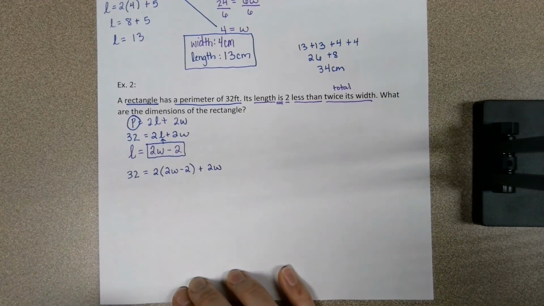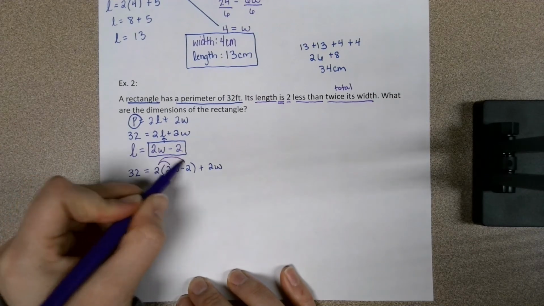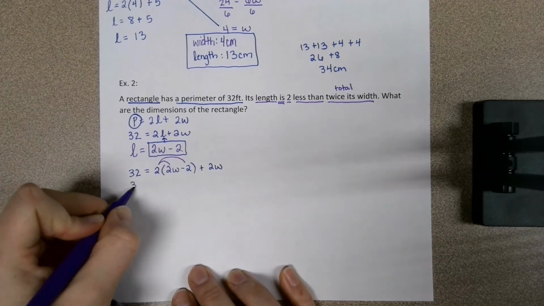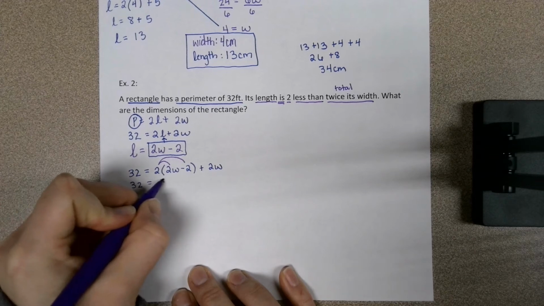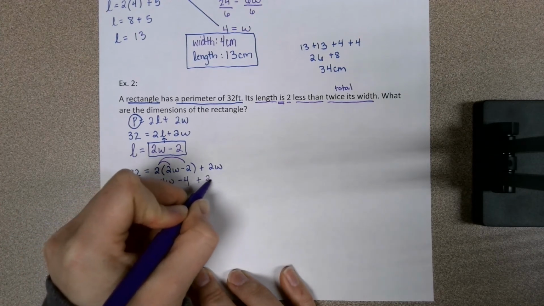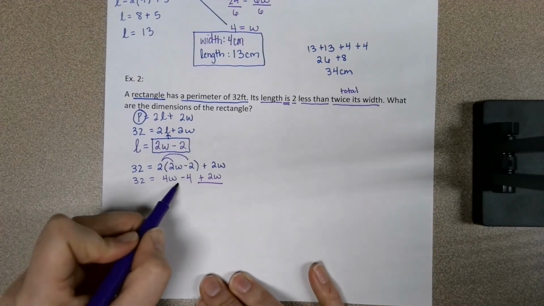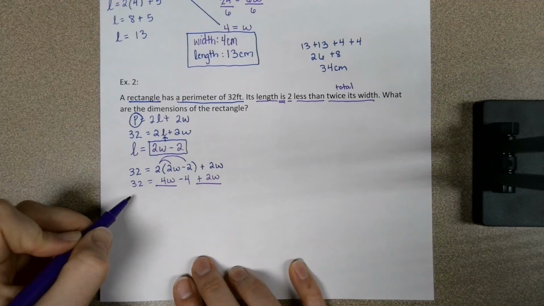From there, we can simplify by distributing. We have 32 is equal to 4W minus 4, then plus 2W. Again, we have like terms, a positive 2W and a positive 4W.